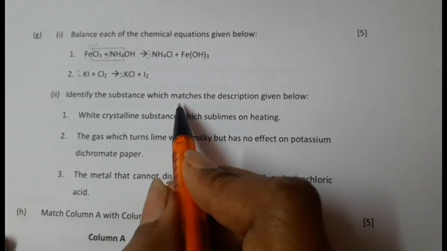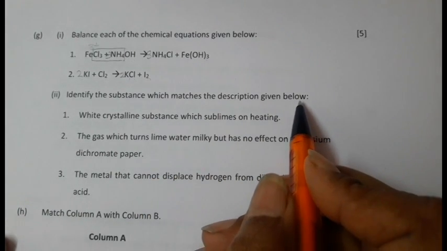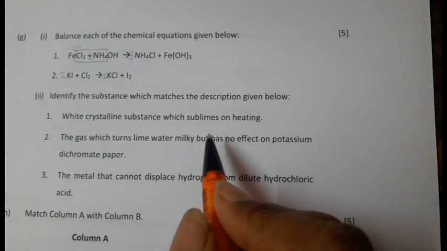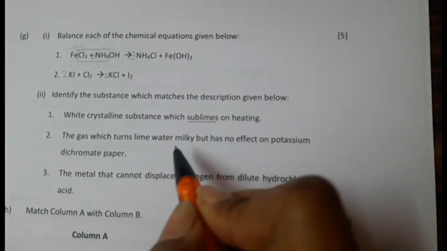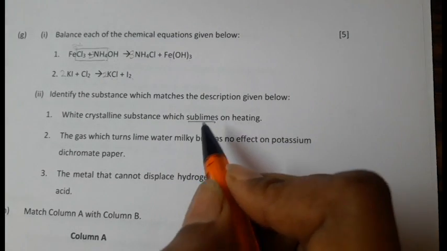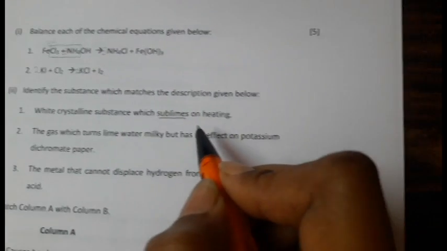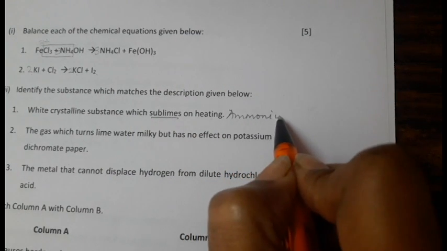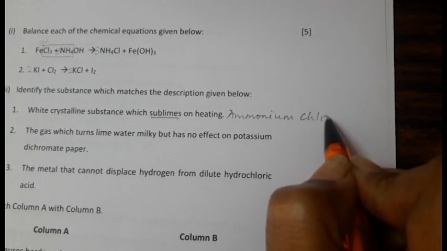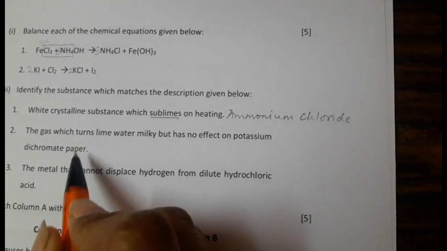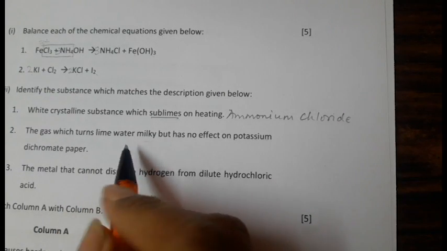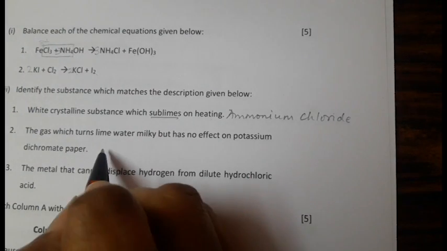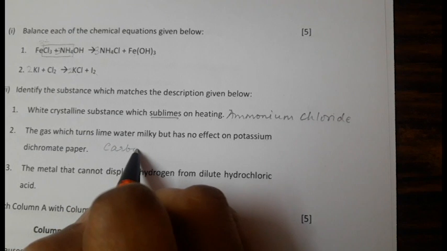Identify the substance which matches the description given below. White crystalline substance which sublimes on heating. Now sublimable solid we have very frequently come across is ammonium chloride. So here we will write it is a white crystalline, so ammonium chloride. A gas which turns lime water milky but has no effect on potassium dichromate paper is carbon dioxide.